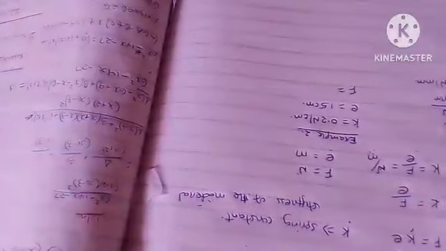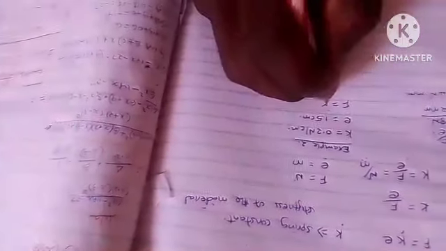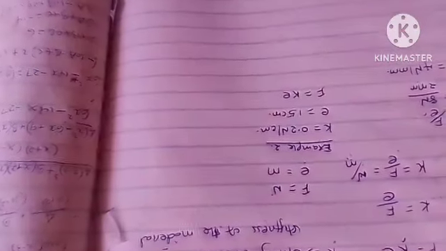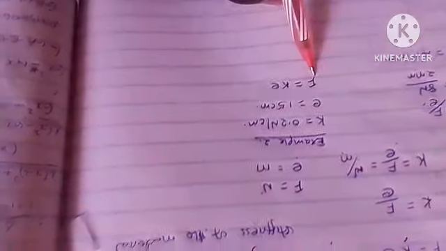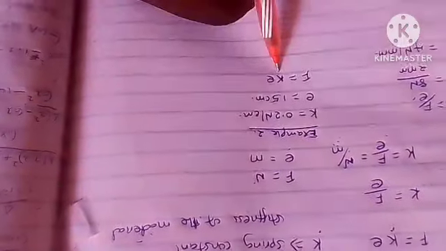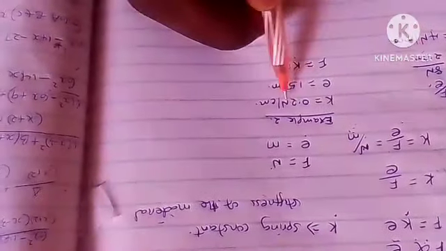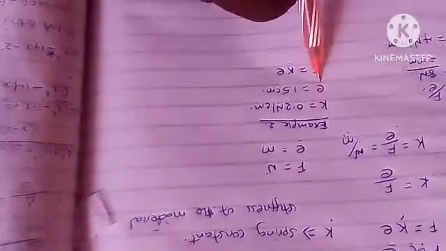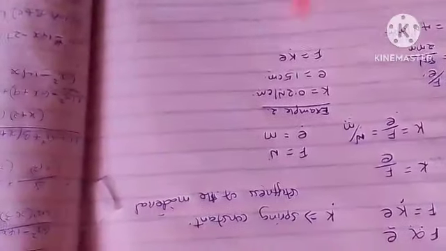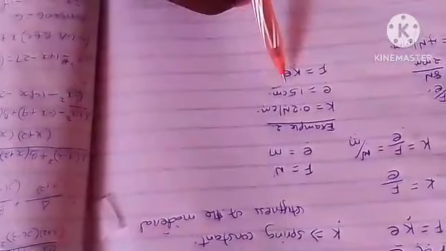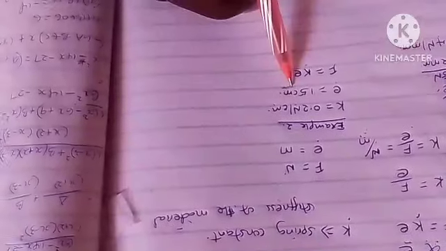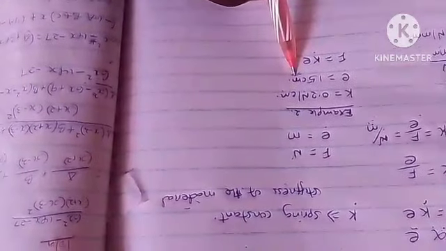From the formula, force is equal to Ke, and we are looking for the force. Our constant is 0.2 newtons per centimeter. Our extension is 15 centimeters.